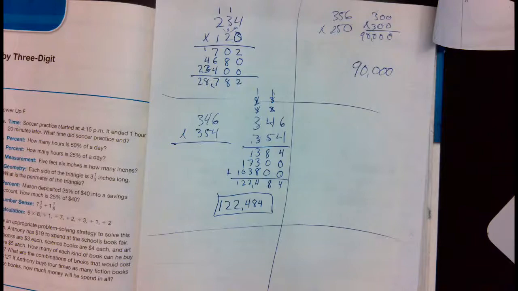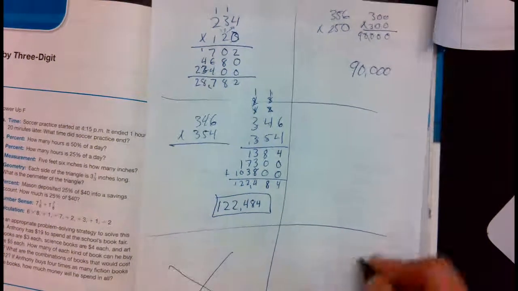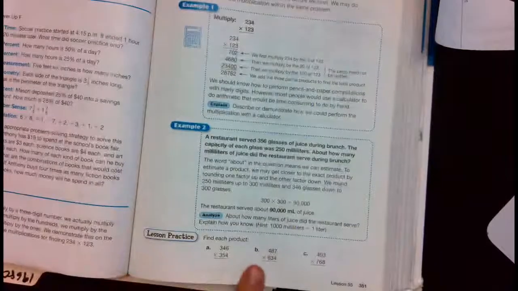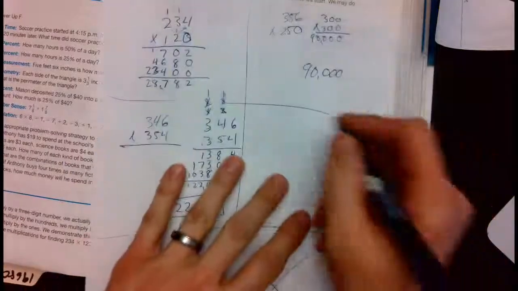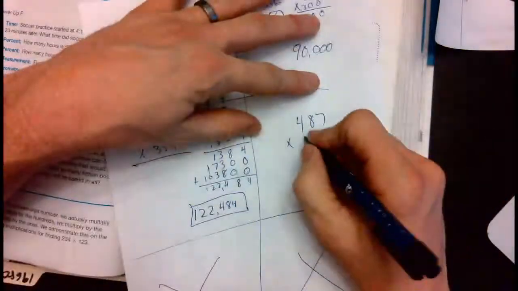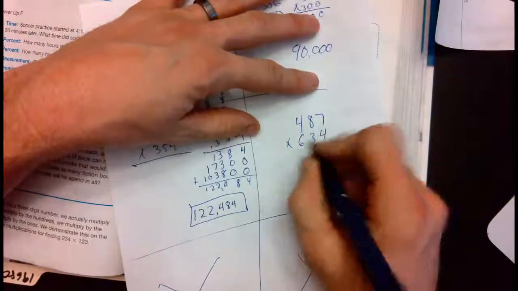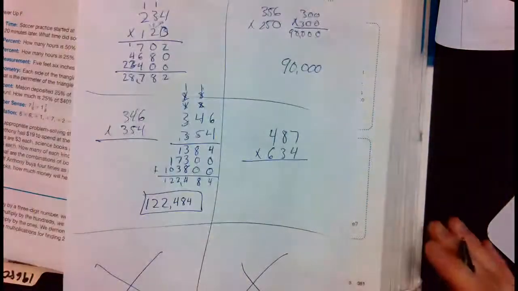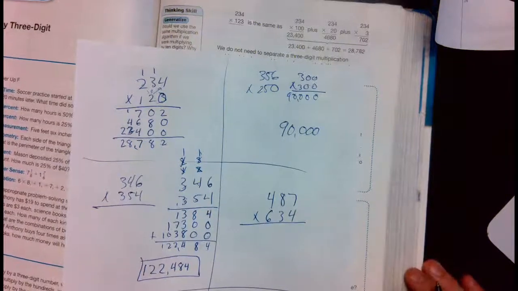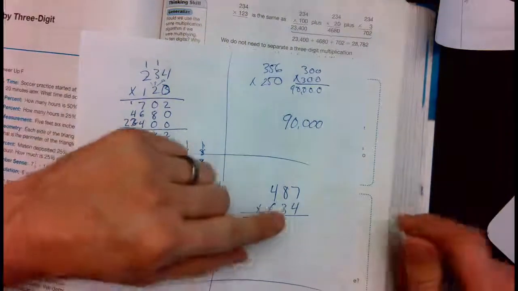All right, guys. Last one. Yeah, we're not going to do a 5 or a 6. Last one. Let's do this one. It's a big one. I'm going to write kind of big. 487 times 634. Now, the bigger the problem is, the more chance you have to make mistakes. Keeping it nice and neat is a key to making less mistakes.